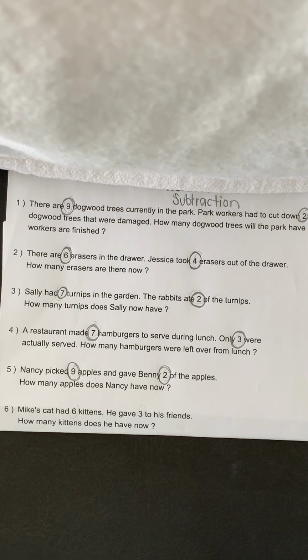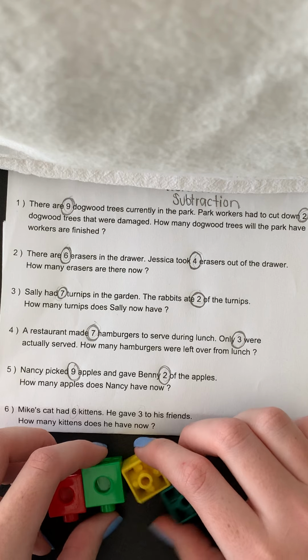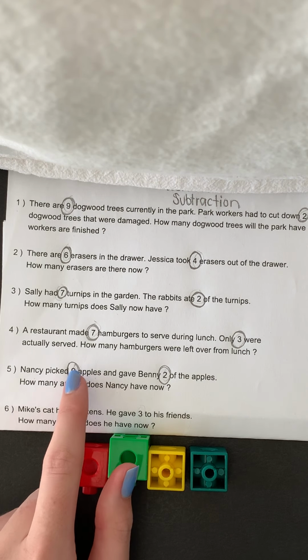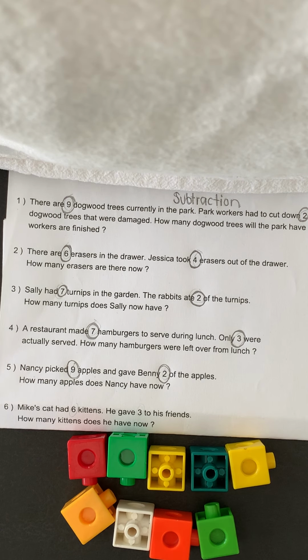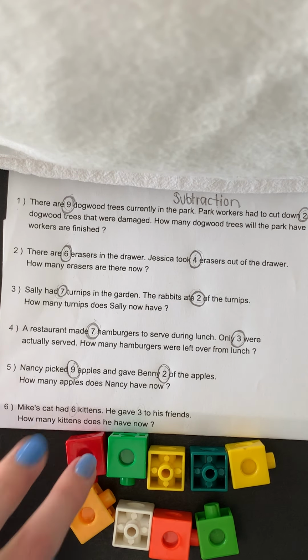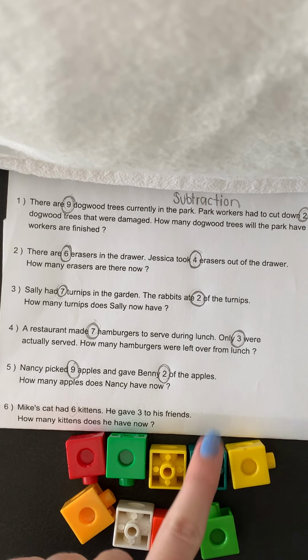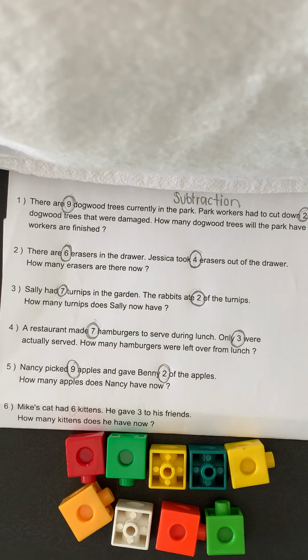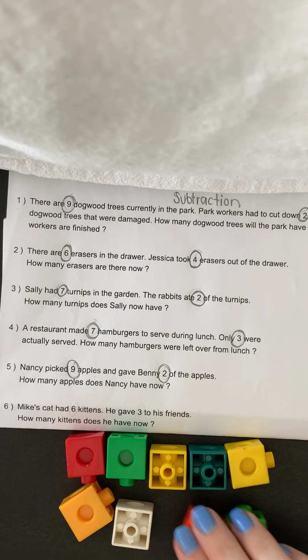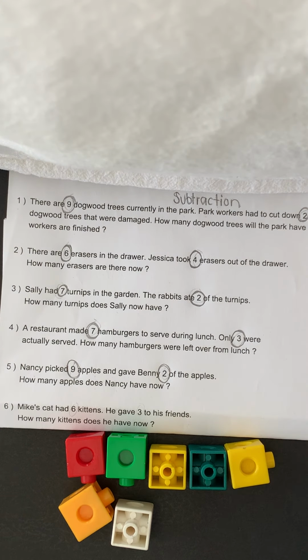I'm going to use blocks again for this problem. So I would need 9 blocks because that's how many apples I'm starting with. I'm going to count to see if I have 9 blocks. 1, 2, 3, 4, 5, 6, 7, 8, 9. I have 9 blocks. These 9 blocks are representing the 9 apples. Now, 2 of the apples were given away. 1, 2, I'm going to take 2 of the apples away.